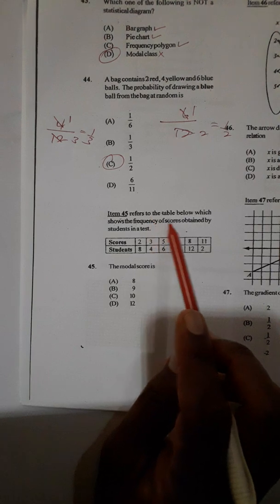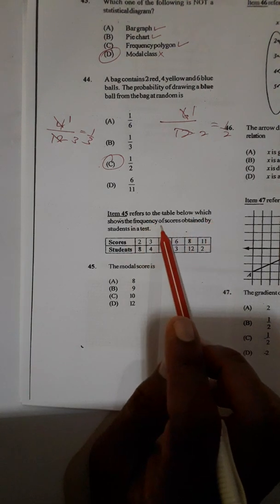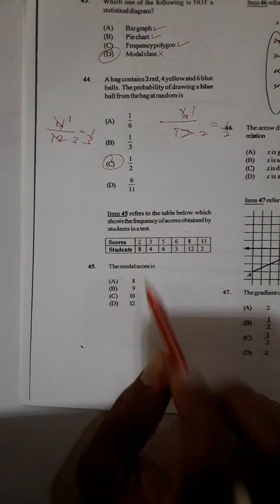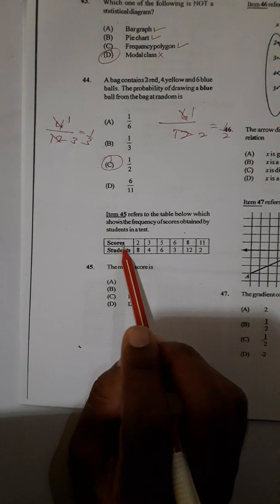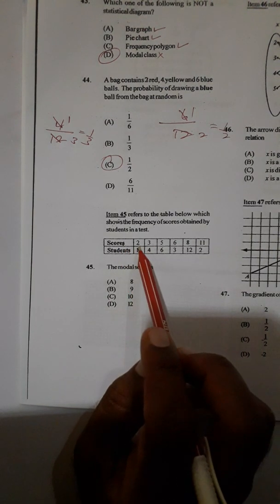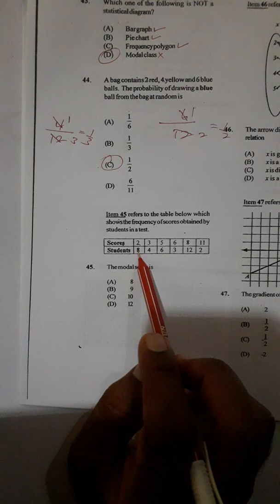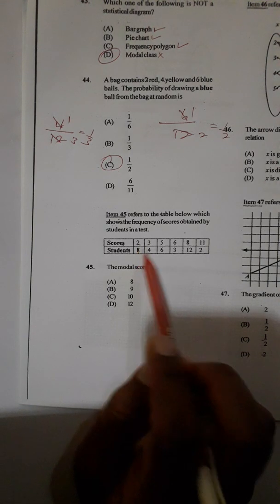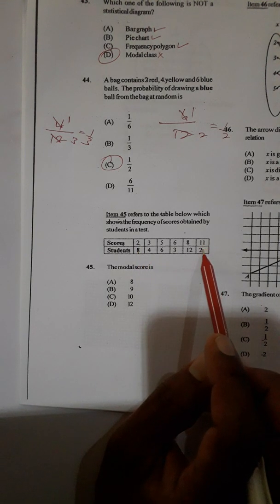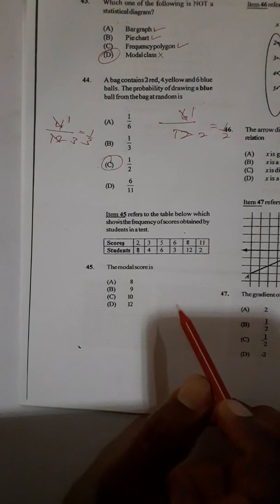Item 45 refers to the table below, which shows the frequency of scores obtained by students in a test. So these are scores. The lowest score was 2. 8 students got 2 marks. The highest score was 11. 2 students got 11 marks.